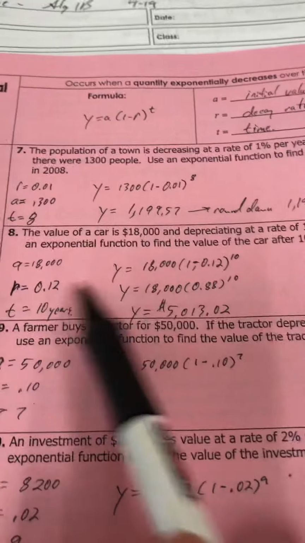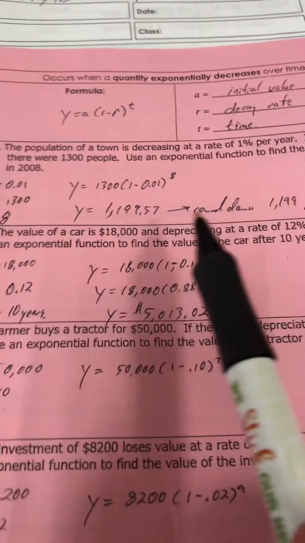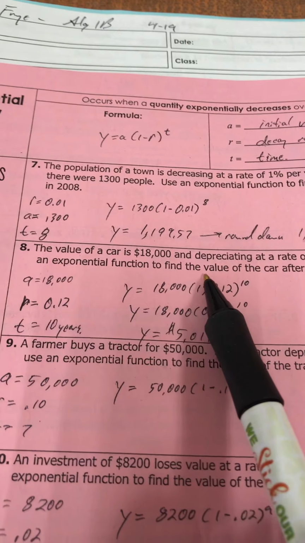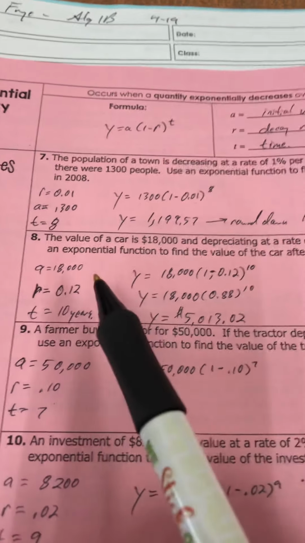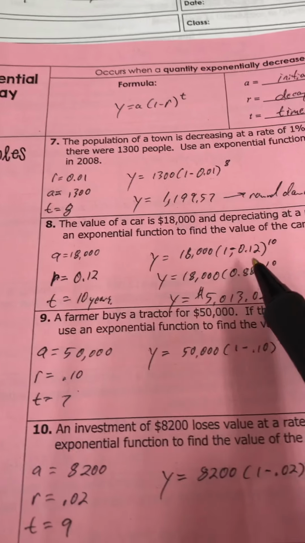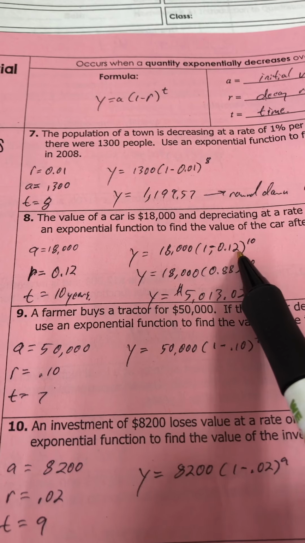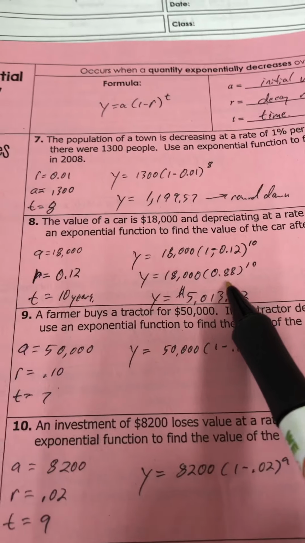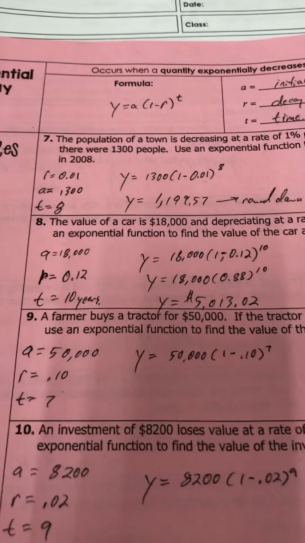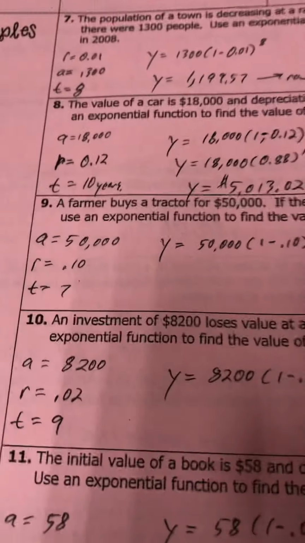Okay, number 8. I have number 8 set up here for you. The value of a car is $18,000 and depreciating at a rate of 12% per year. Use the exponential function to find the value of the car after 10 years. So we have the initial value, the decay rate, and the time in years. And we would just plug those in. That comma should not be there. It's just 1 minus the 0.12, which is actually 0.88. Just plug that into your calculator, and you should get $5,013.02.